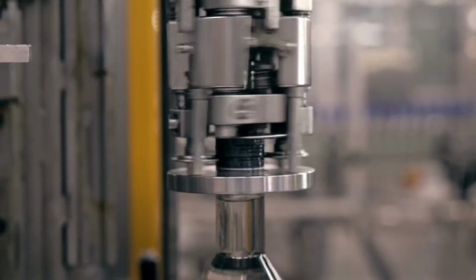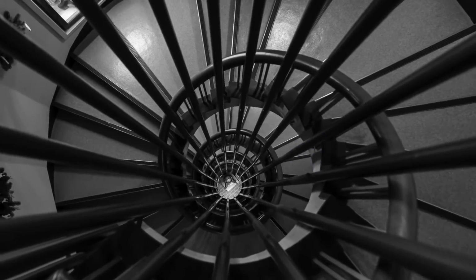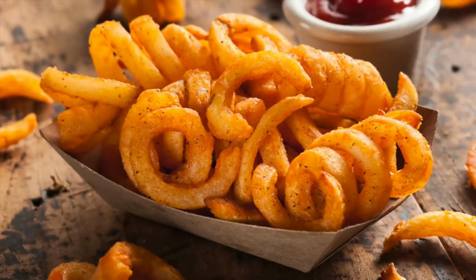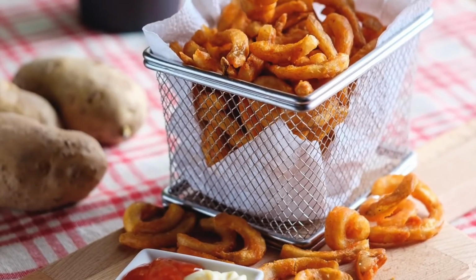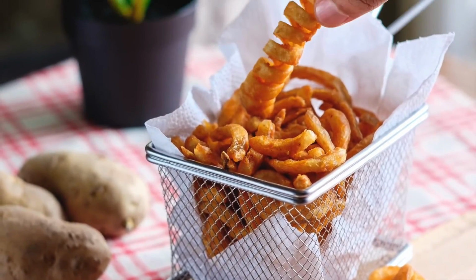We can see many different types of screws. For example, the spiral staircase is one type of screw. Because of the form, right? You see the form, so it is a spiral staircase, and it is a screw.